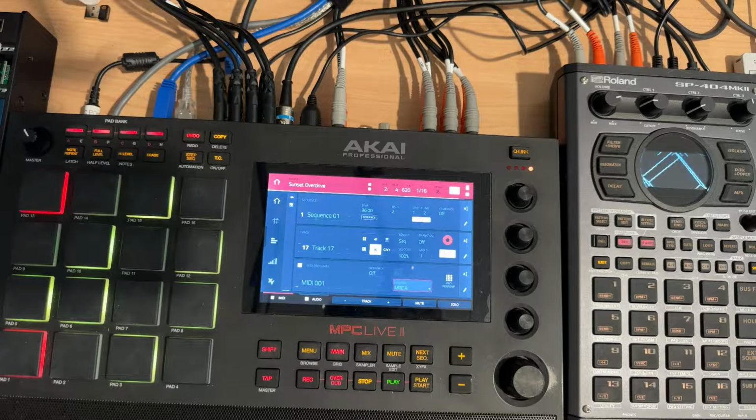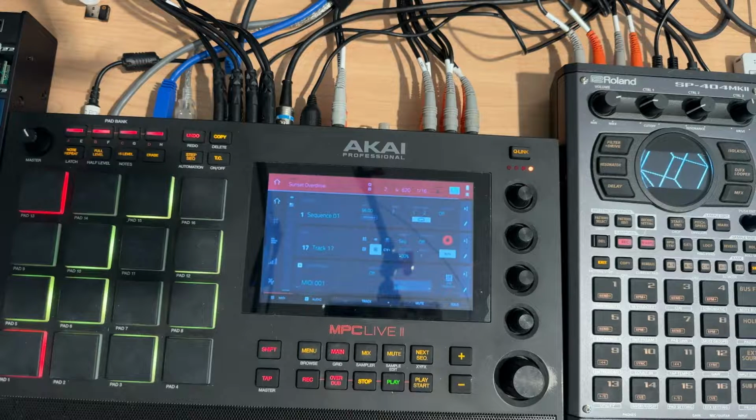Dennis writes in and says, "I thought the MPC Live was class compliant and sends and receives audio from iOS via USB. Bummer." This was in response to a video I did called Get Audio and MIDI from Your iPad to Your Akai MPC Live X and 1.